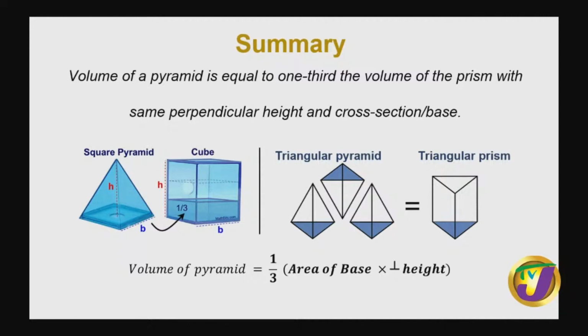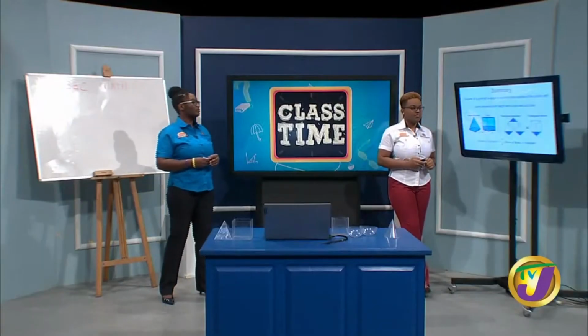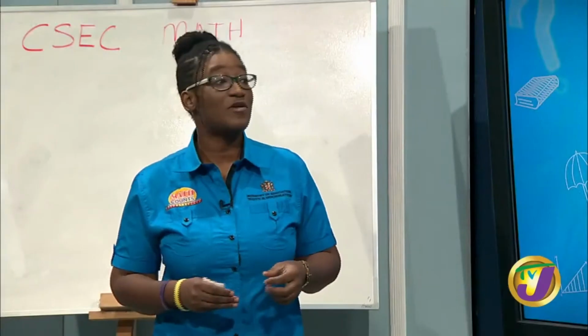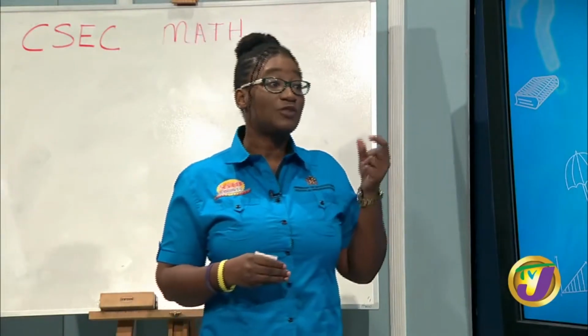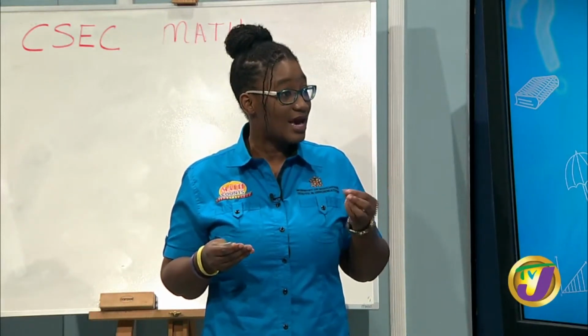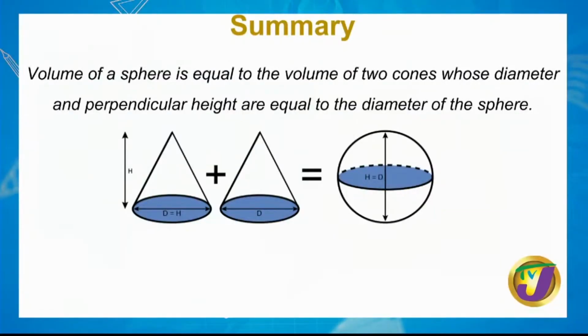And we made one last discovery. You want to say something before? Yes. Remember, when we're looking at the triangular pyramid and the triangular prism, we have two perpendicular heights to take into consideration. We have to distinguish the perpendicular height of the triangle, the cross-section or base, from the perpendicular height of the solid itself. Beautiful. And lastly, the volume of a sphere is equal to the volume of two cones whose diameter and perpendicular height are equal to the diameter of the sphere.